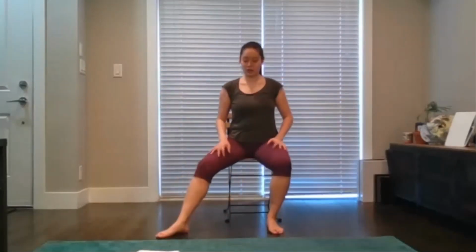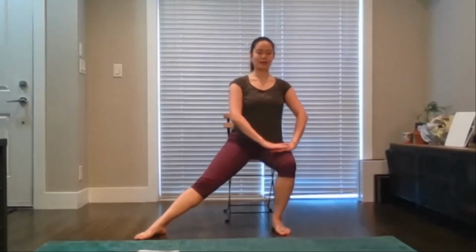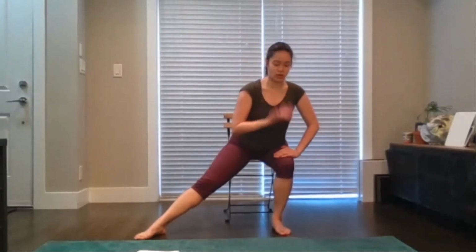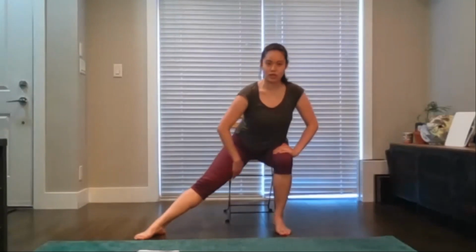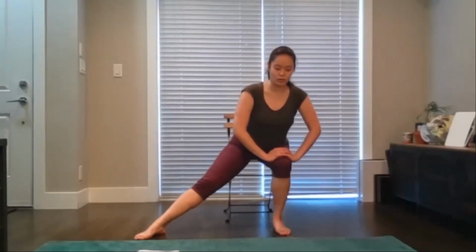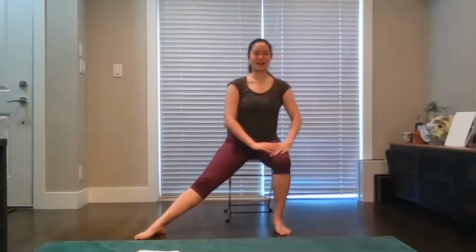Step one leg out to the side. Make sure you're sitting forward. One leg out to the side. You're going to keep your spine straight. Lean forward so that your chest is going towards that bent leg. And you should feel a stretch on the inner thigh of the straightened leg. Hold it for 5, 4, 3, 2, 1, and coming back in.